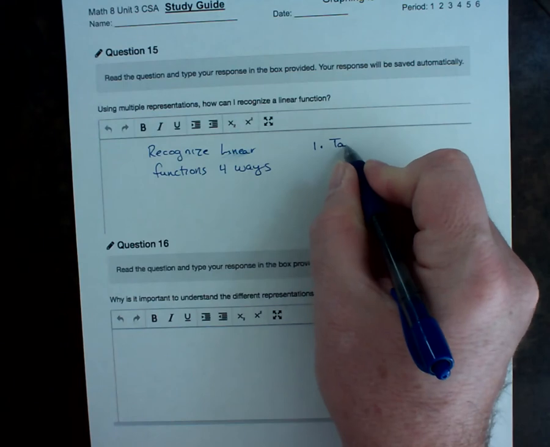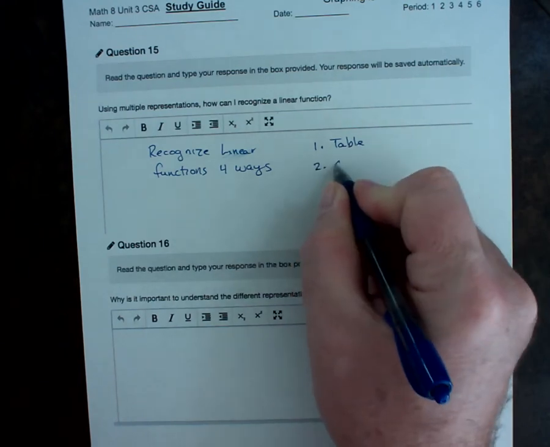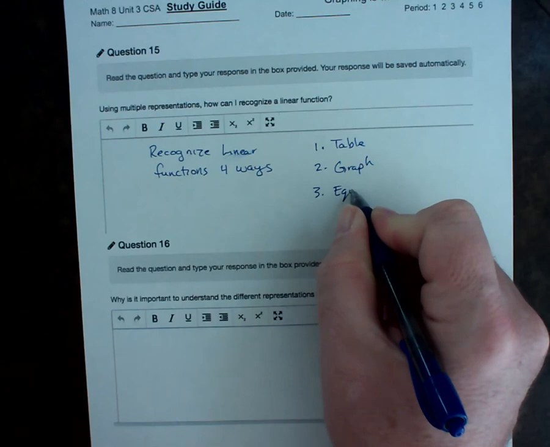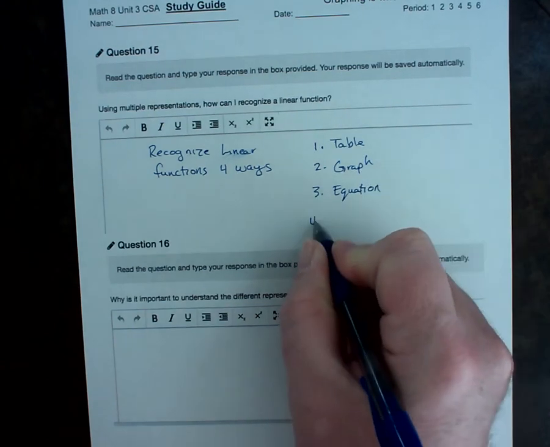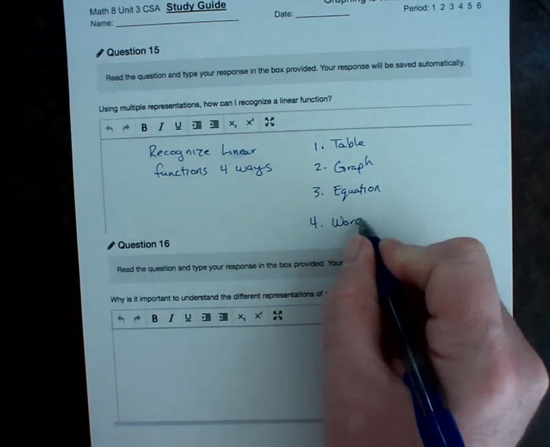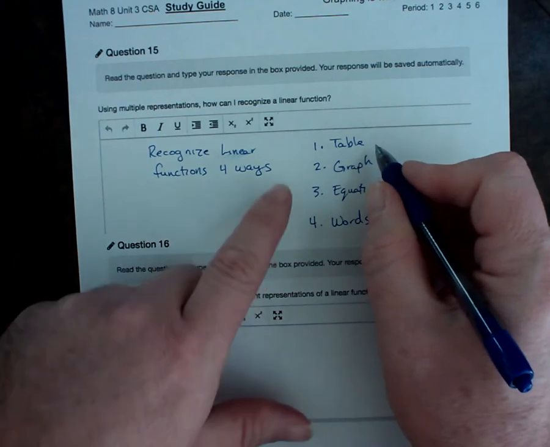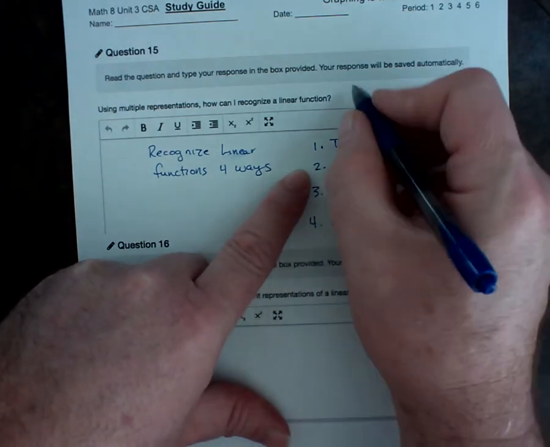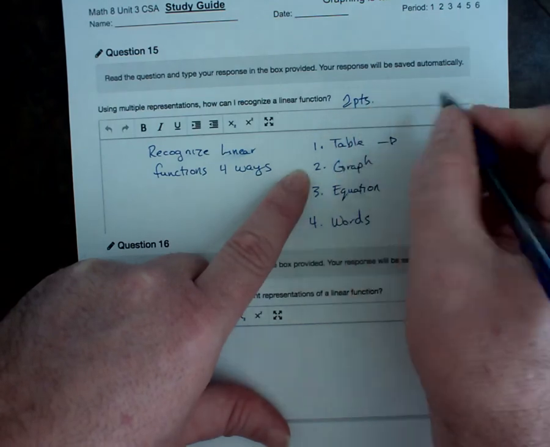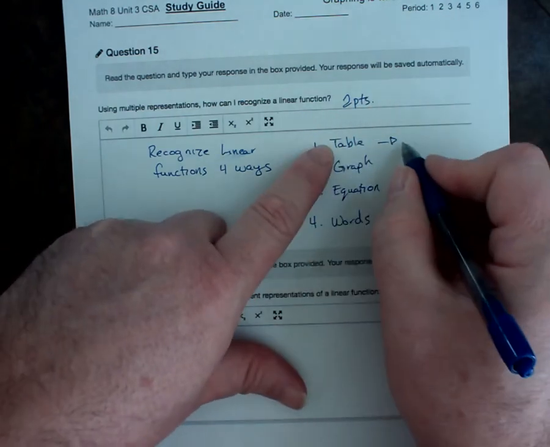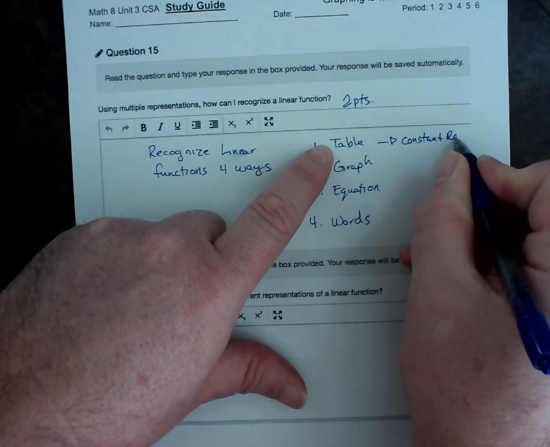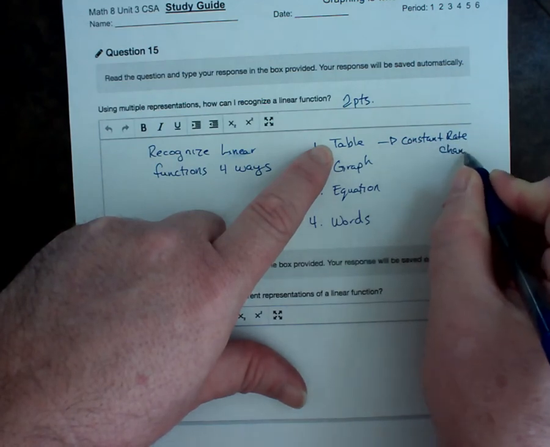In a table, 2 in a graph, 3 in an equation, and 4 in words. So the table, that's an easy one. To get the full 2 points, it's worth 2 points. You also have to give the reasoning. So in a table, you have a constant rate of change.